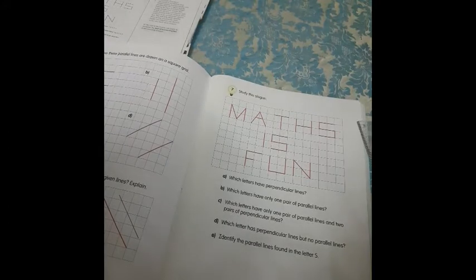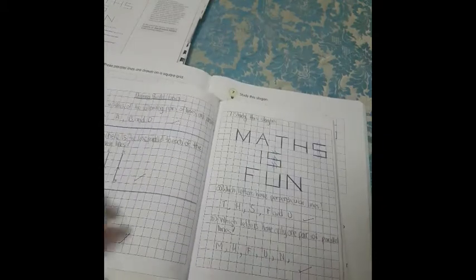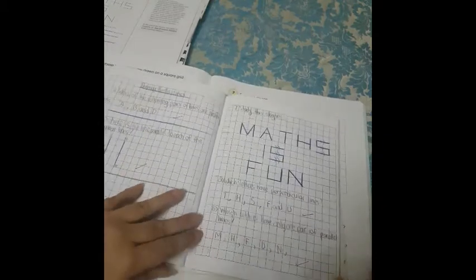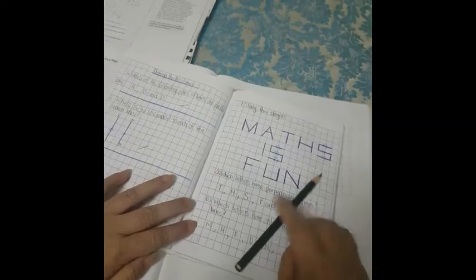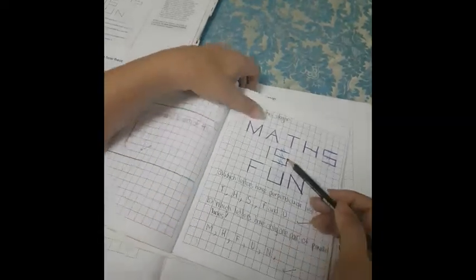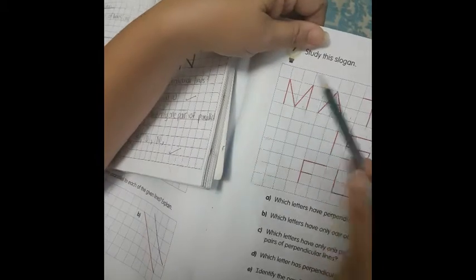Okay, coming to the next page, you have this. Math is fun. Now, what I want you to do is, I want you to draw this in your exercise book. So, you need to copy it carefully. Count the number of boxes. See over here, you can count 1 box, 2 box. This is your exercise book.